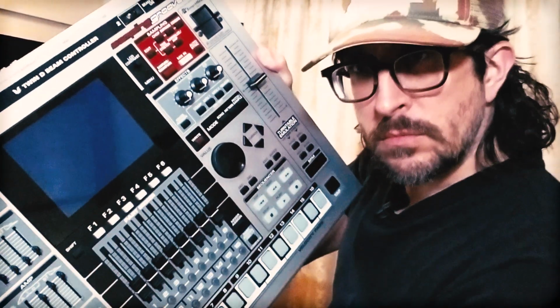What's up, gang? Today we're going to be talking about the Roland MC-909. We're going to be going over all of the physical layout of the machine, all of the inputs and outputs. We'll get started from there. Here we go.